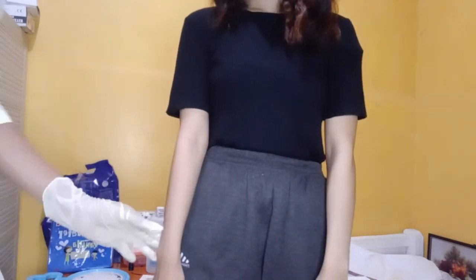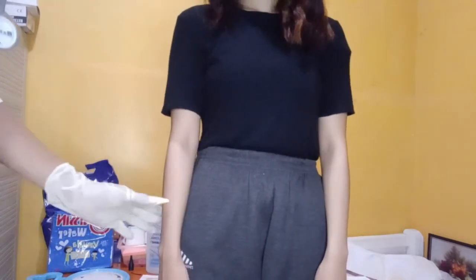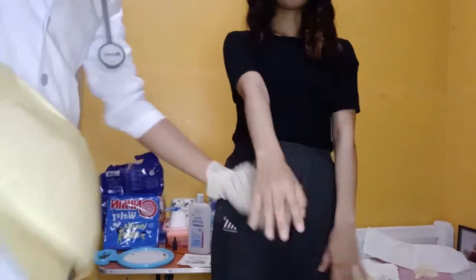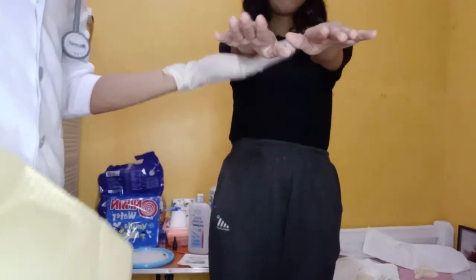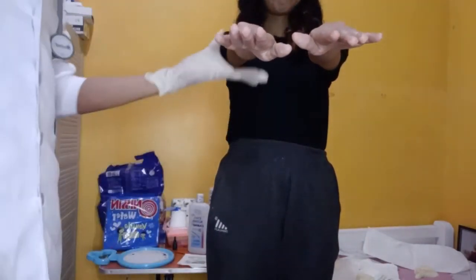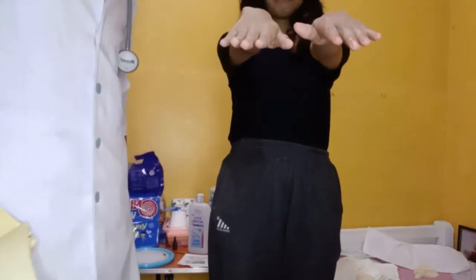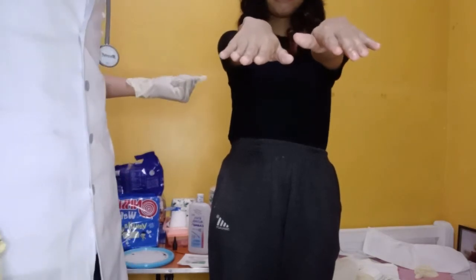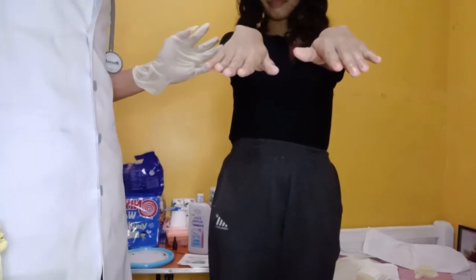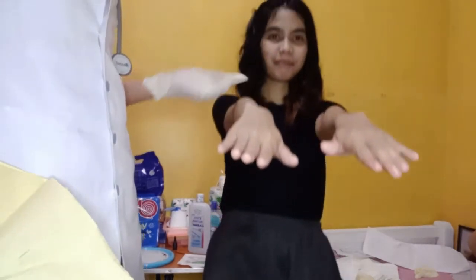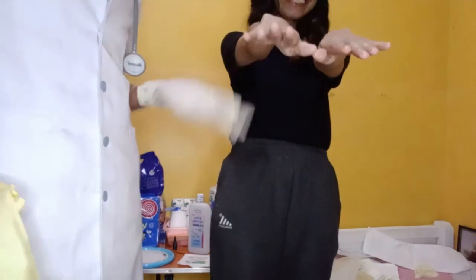So stand straight, ma'am. Two hands po. So you stand straight. So hold this for 30 seconds po, ma'am. So yeah, it's all good. The posture, no swaying. So the eyes are open. So let's assume it's done.